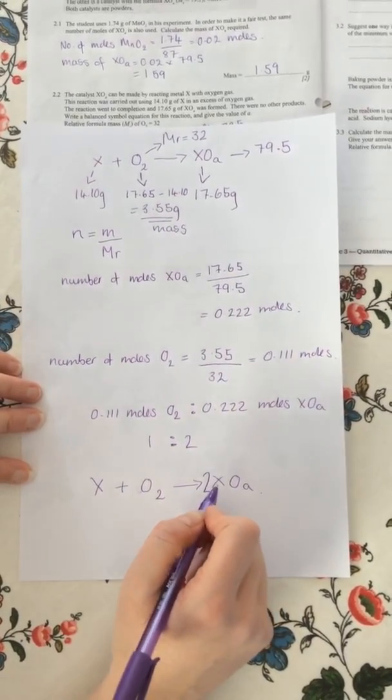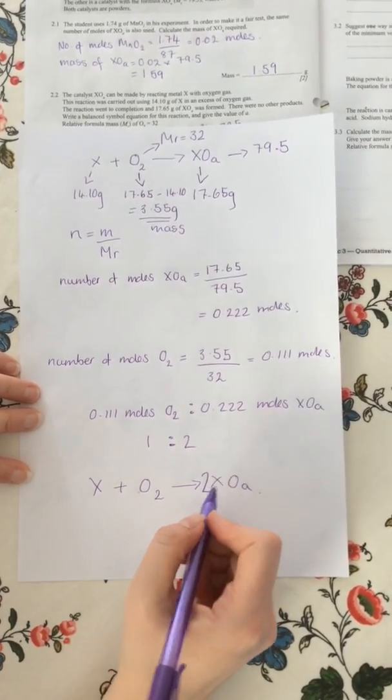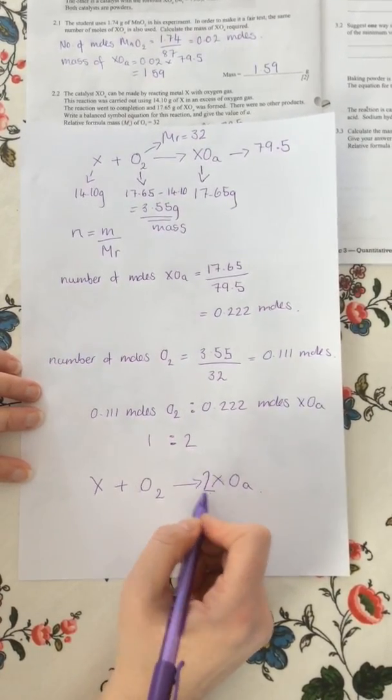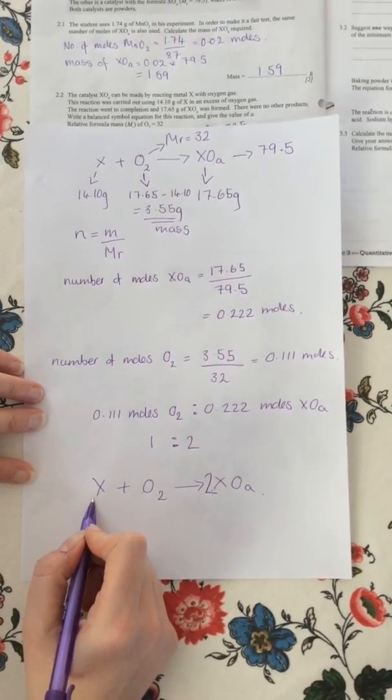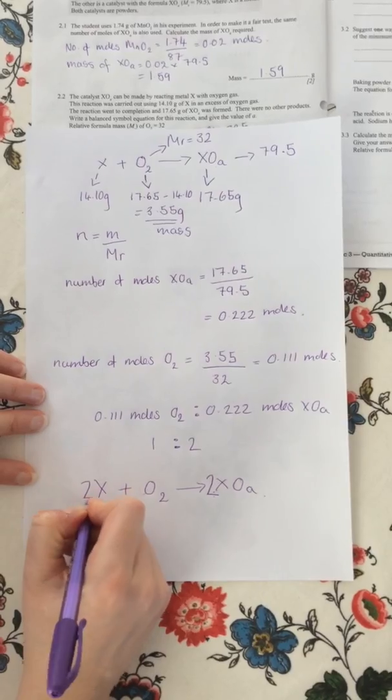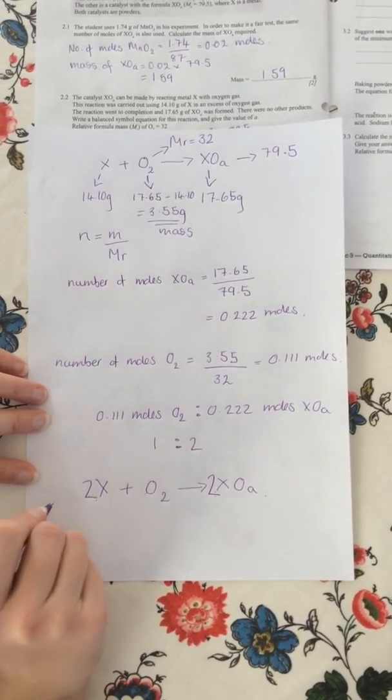To balance it, we've got 2 X's on this side but only 1 X on this side, so we need to put a 2 in front of X here.